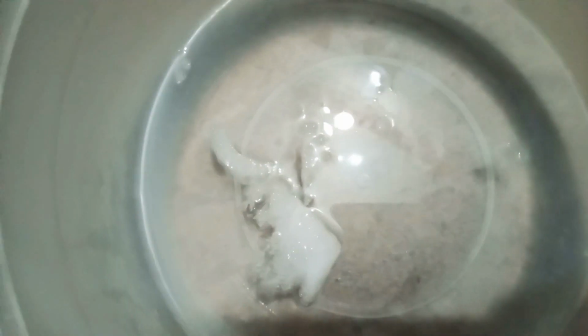Just have a look at the reduction in volume of ice. Just observe the melting process. I have placed this ice in hot water and this ice is continuously melting, and you can hear the melting sound.